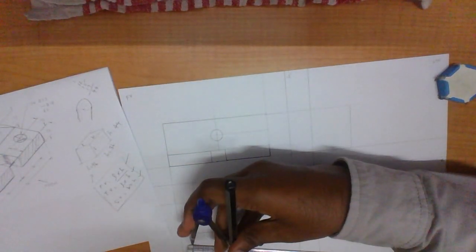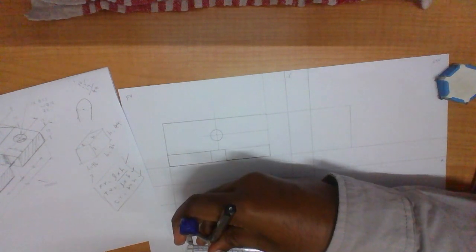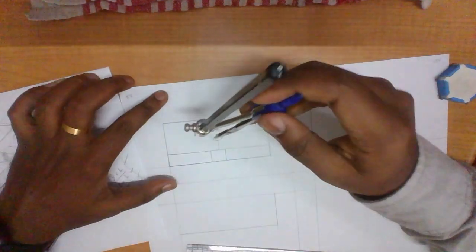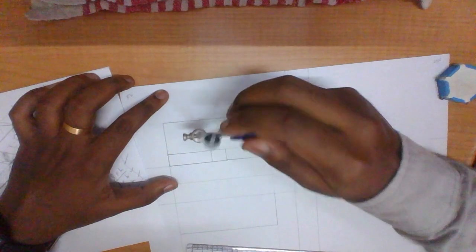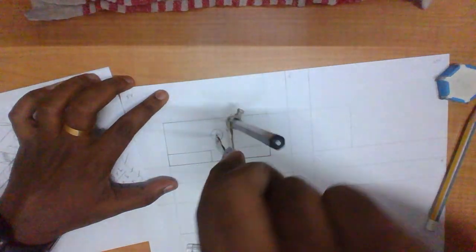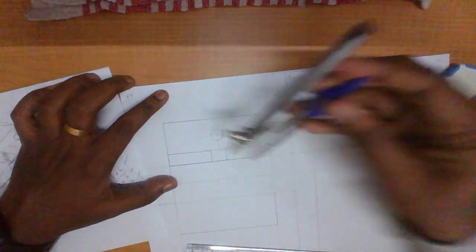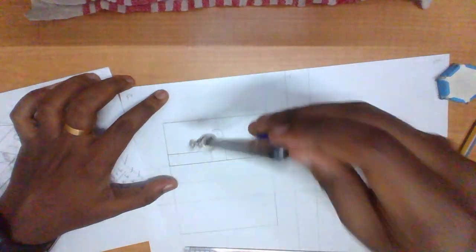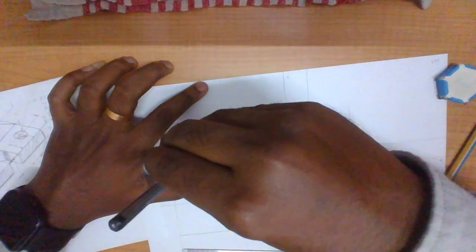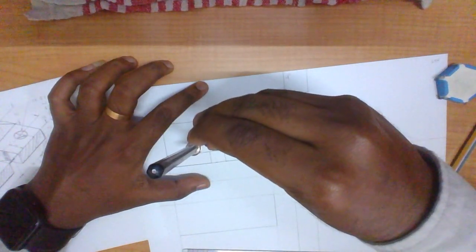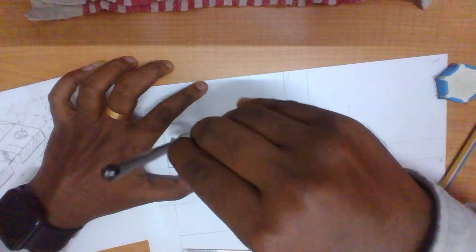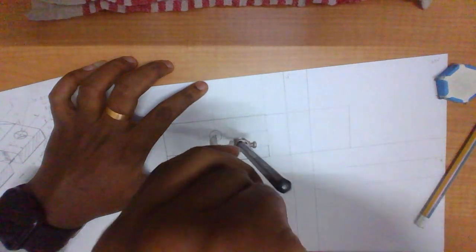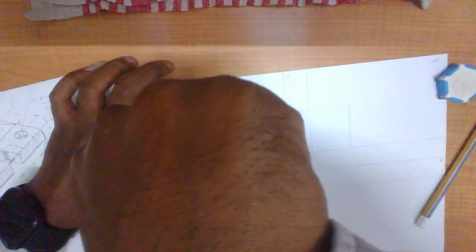So I will draw a circle of radius 17. I will choose the same point and draw a circle. I will just draw a thin circle because I need to draw the tangent line over it. Sometimes it will be more visible in the video, so I will draw thick lines. Okay, I think it's enough.